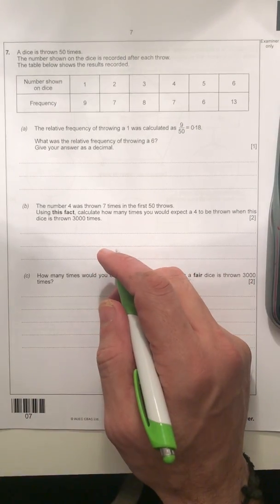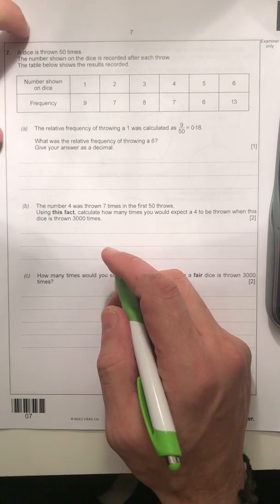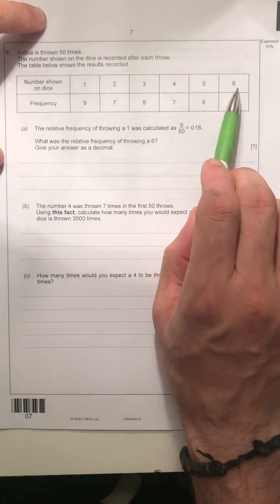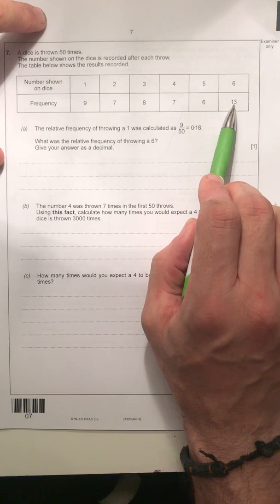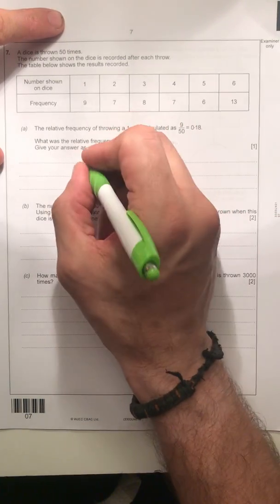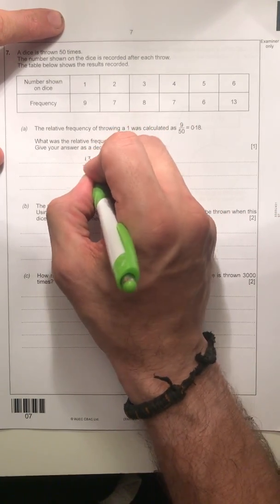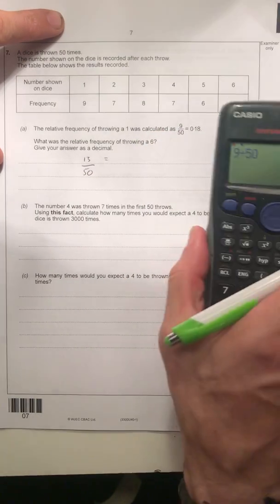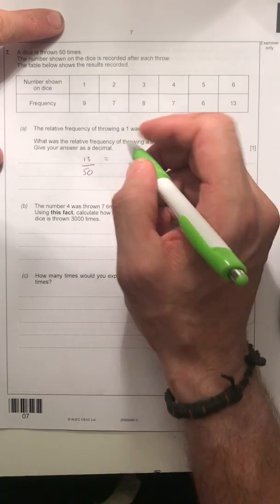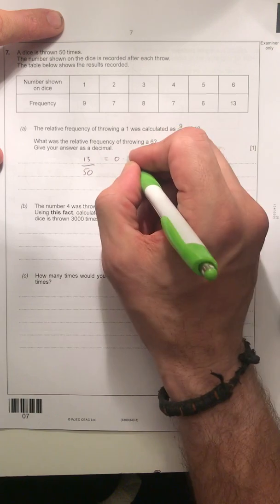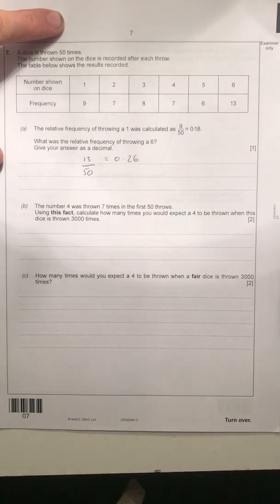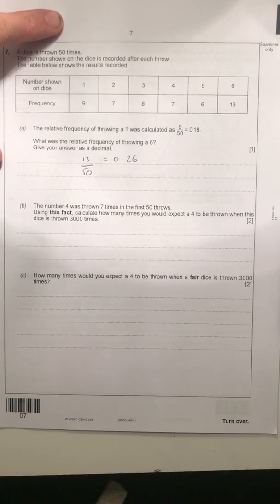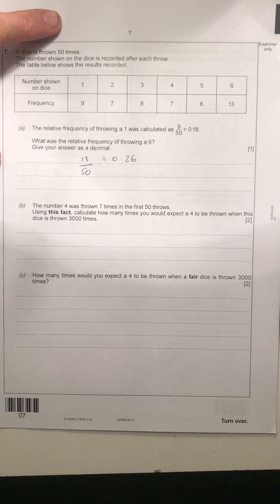What was the relative frequency of throwing a 6? Give your answer as a decimal. So you can see that a 6 was thrown 13 times out of 50, so you would need to do 13 over 50. So on your calculator, work out 13 divided by 50, and that gives me an answer of 0.26.